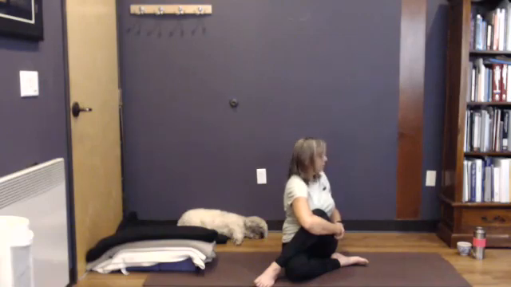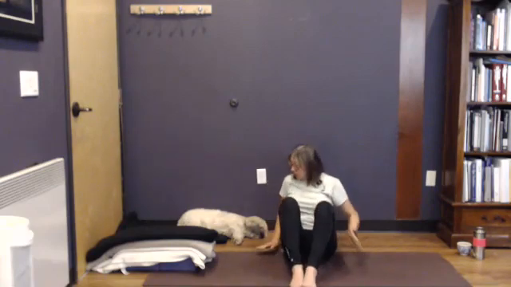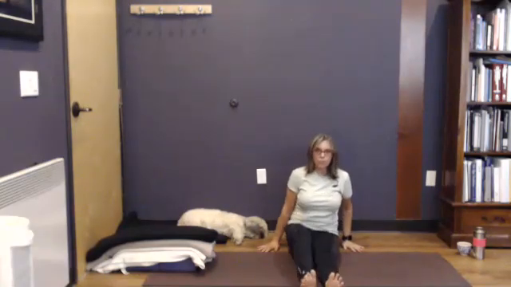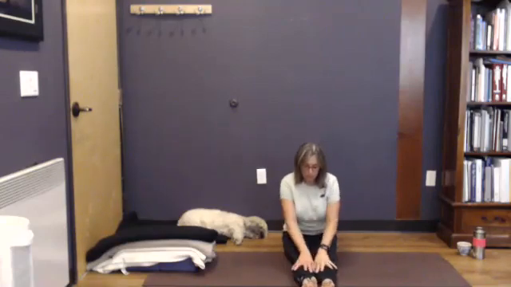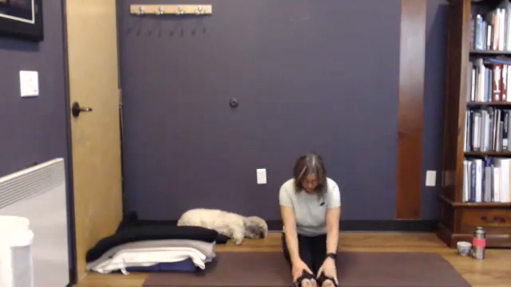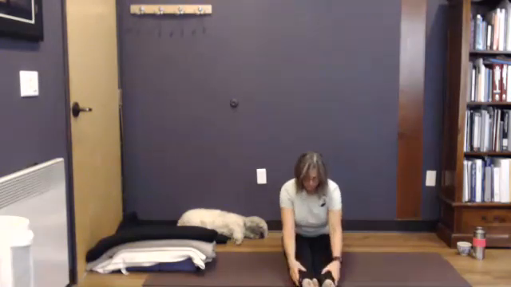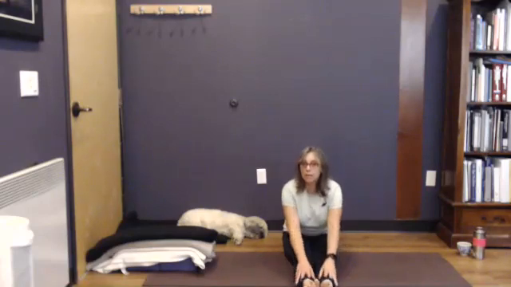All right, and then we're going to come back to center. Good, let's take both legs straight for Dandasana. Over at the knees, kind of integrate that space above and below the knees.